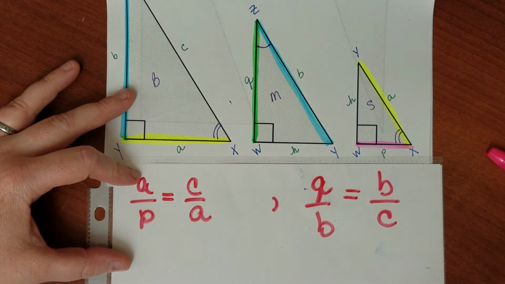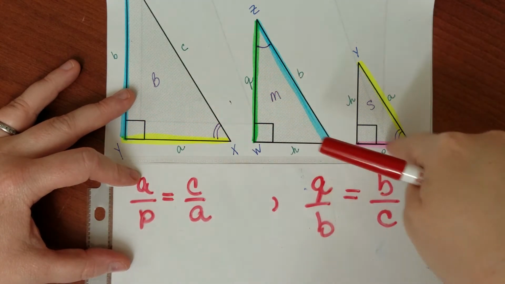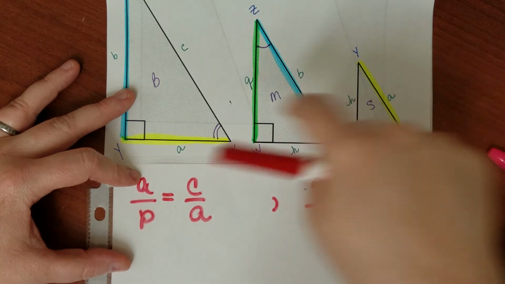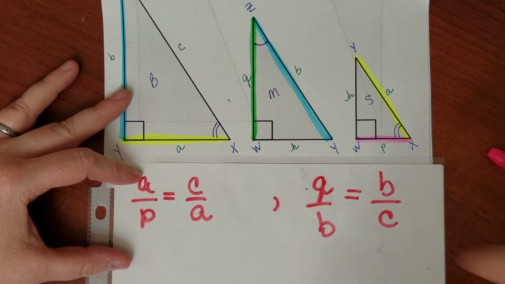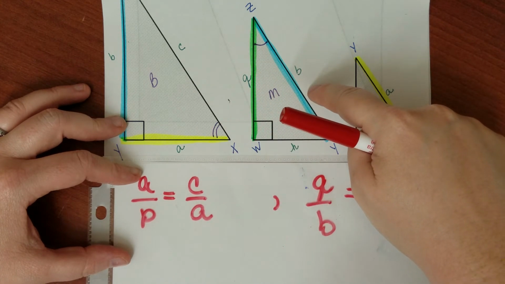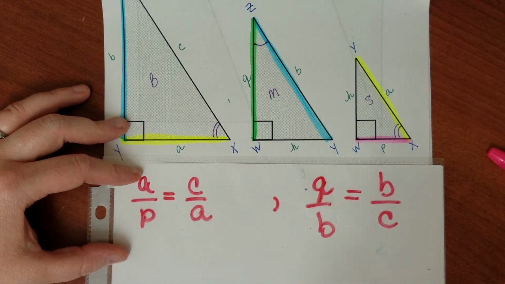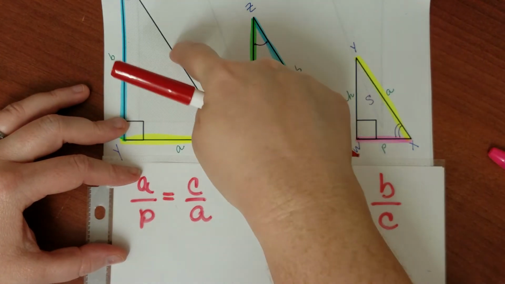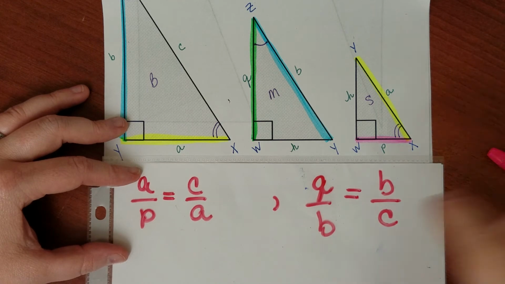Notice that when you have corresponding parts, it doesn't matter if we go big to big, big to small, small to big, small to small, as long as you go in the same order and you're consistent. So either way, we can say that that is true. The next one, we can say that Q is to B for the medium triangle, as B is to C. It works the other way as well. Either way we look at that, you're matching up corresponding parts and going consistently in the same order. So both of these are true based on our three similar triangles.